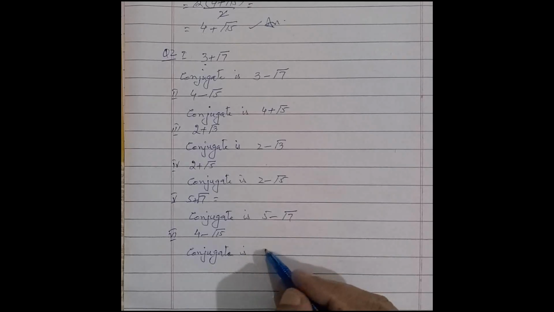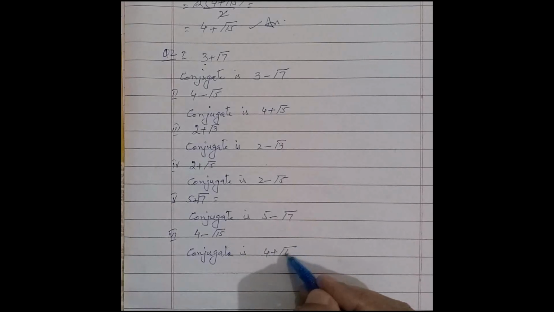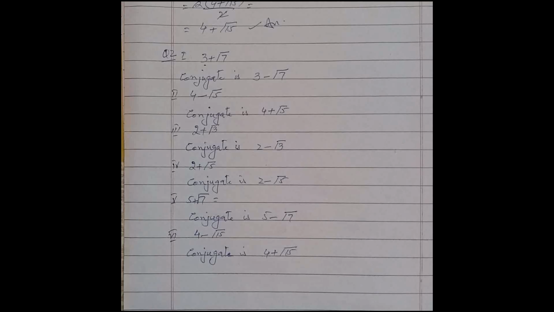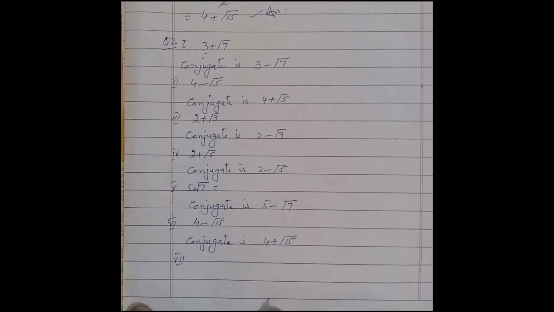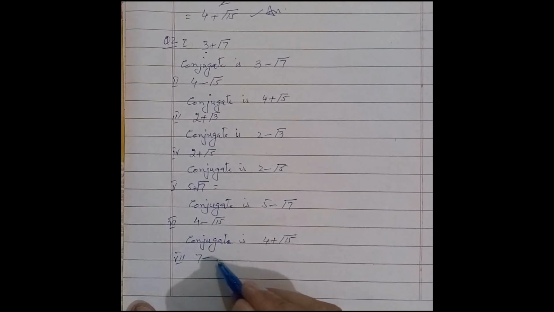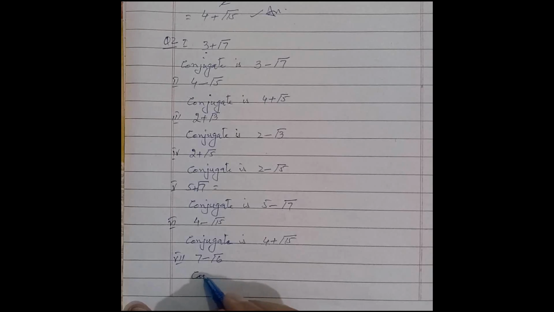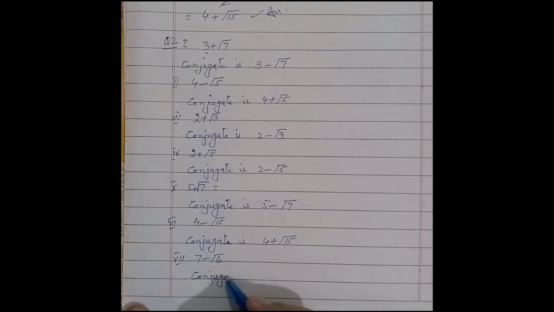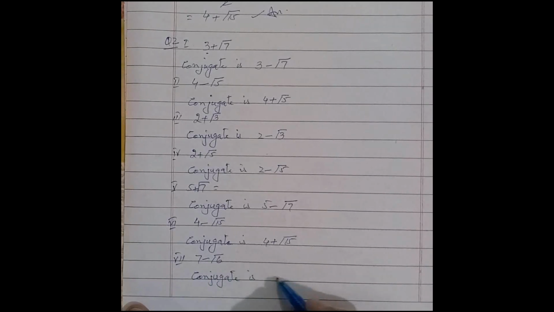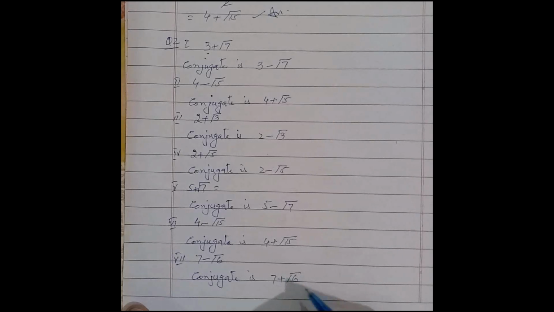Conjugate is 4 plus square root 15. And the seventh part is 7 minus square root 6, and the conjugate is 7 plus square root 6.